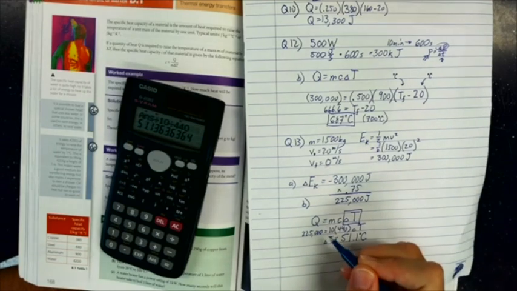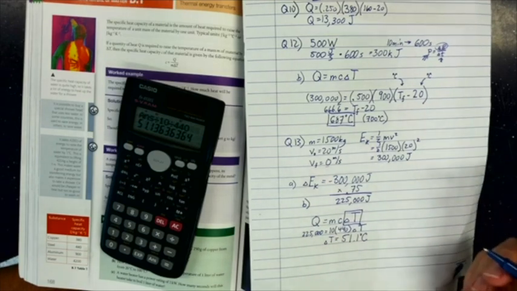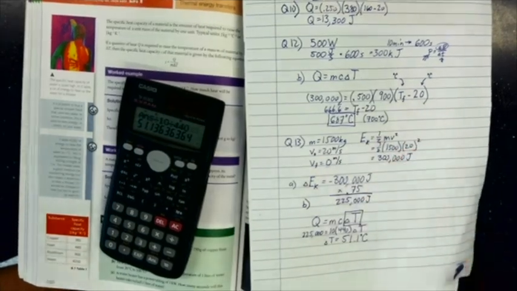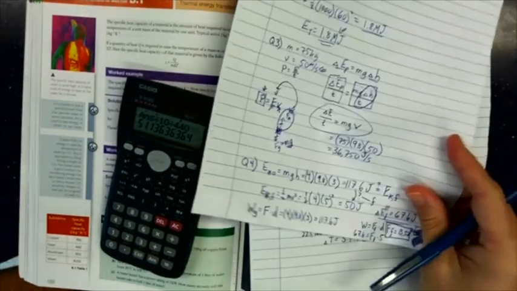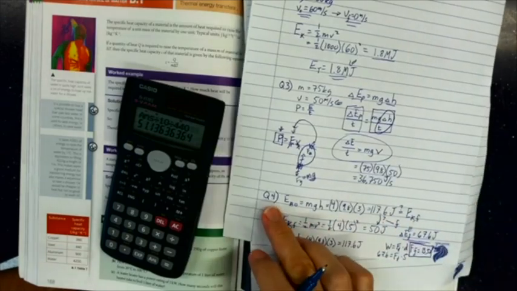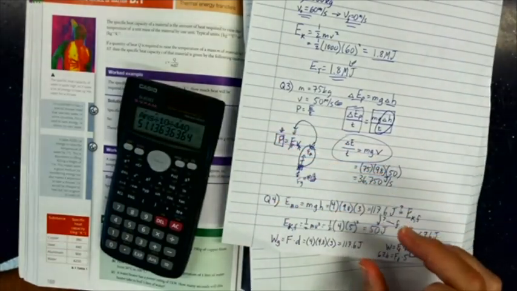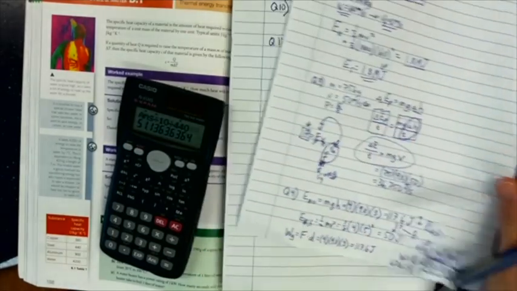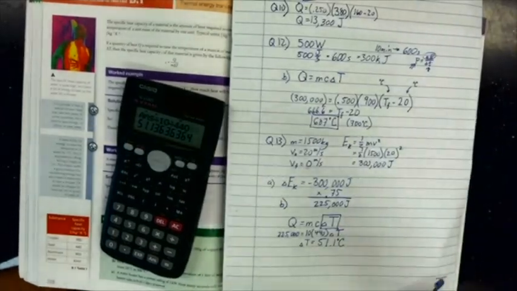And if it's not going to kinetic, it must be going somewhere else. If you're constantly using the brakes to slow it down, kind of like in question 4, where we had a block sliding down a ramp, and some of the energy was going to the thermal energy between the block and the ramp due to friction.